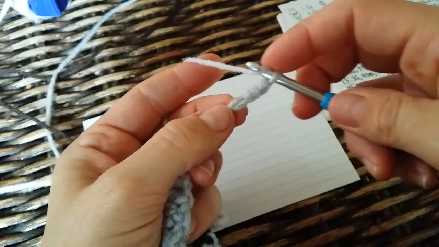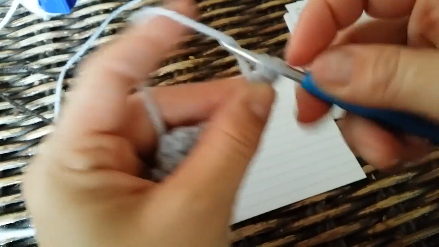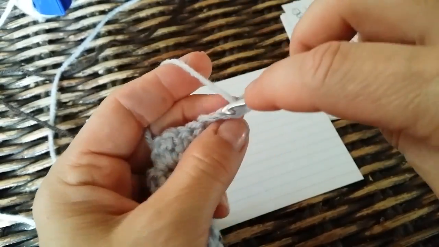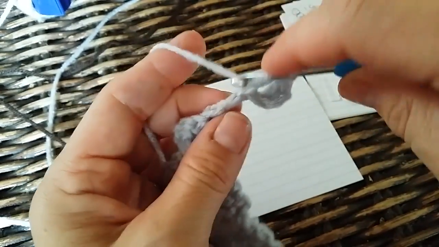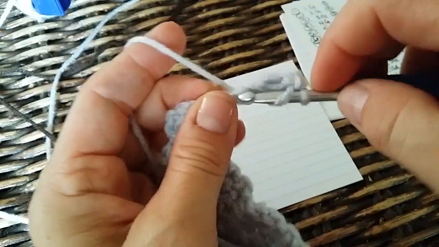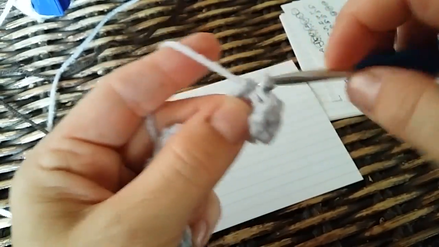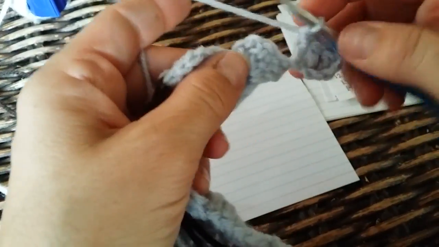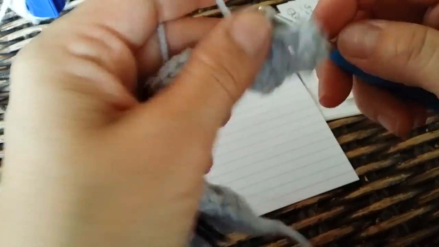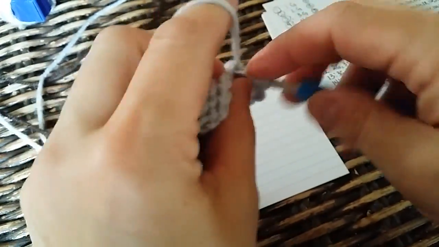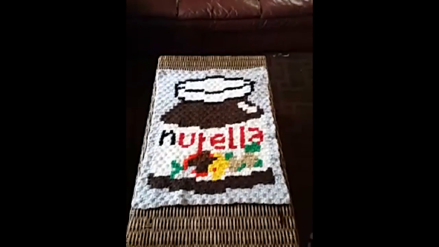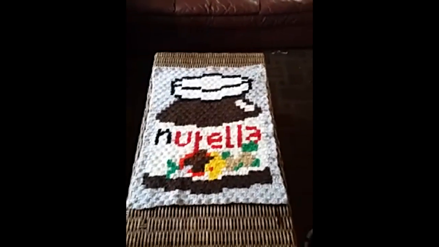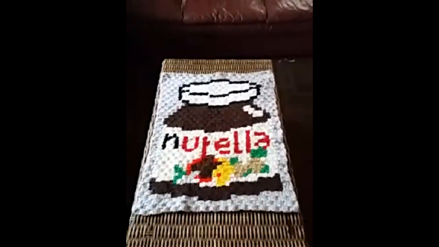Okay, so we're going to double in our 3rd from the hook and the next 2 as well. Okay, again the pattern wants 2 rows of gray. So we're going to slip here. Okay, here's the completed Graphgan. I wanted to make a few notes.